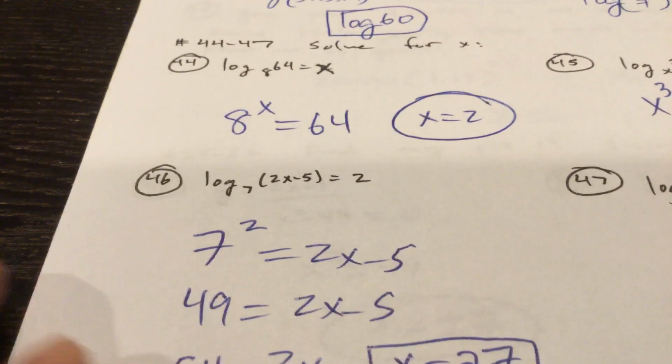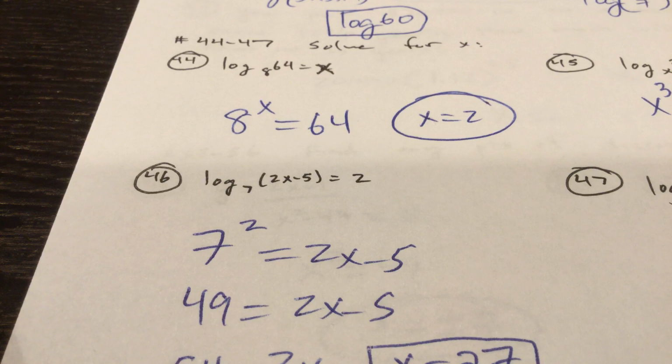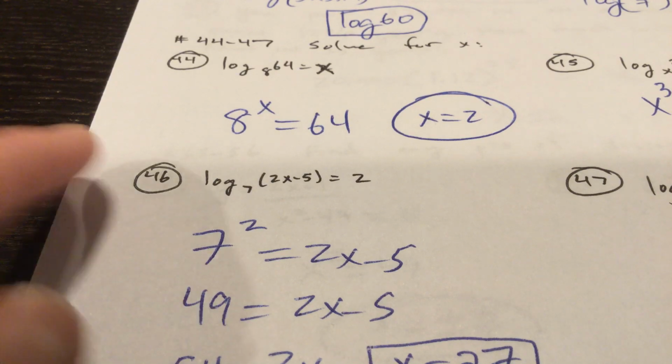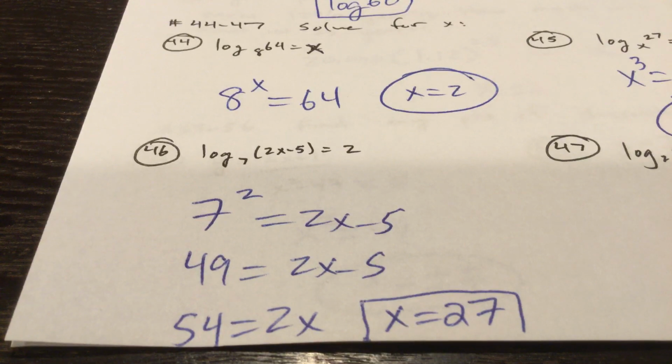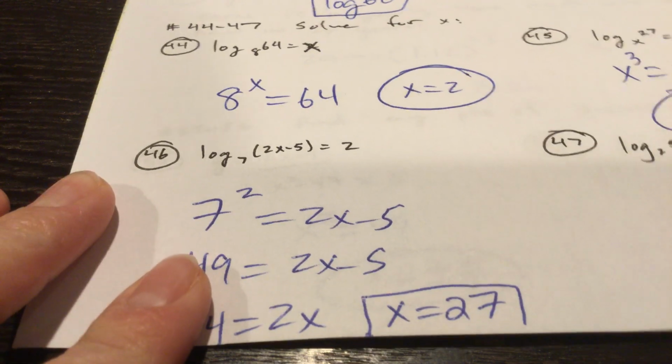Log base 7 of 2x minus 5 is 2. That means 7 squared would be equal to 2x minus 5. 49 is 2x minus 5. Show that work. x would be 27.